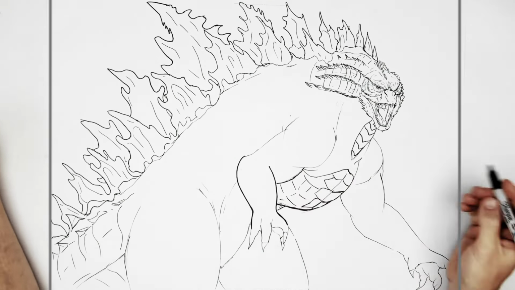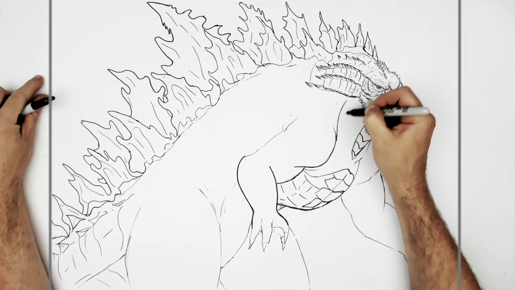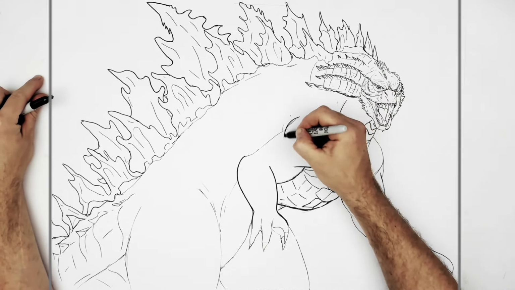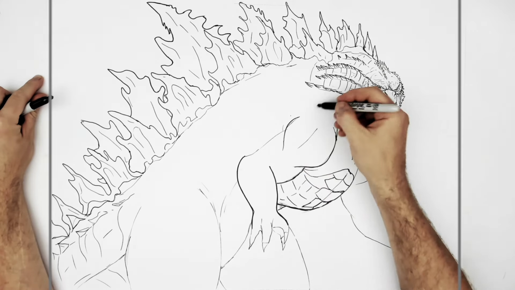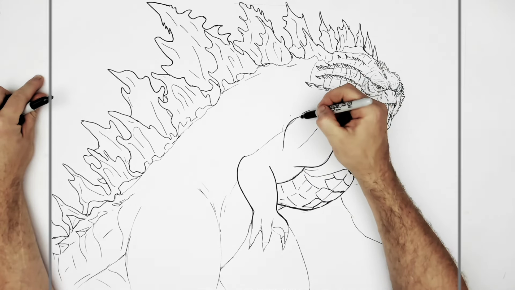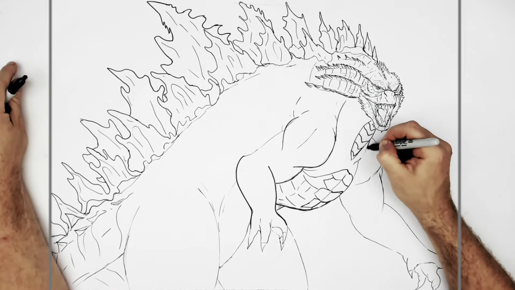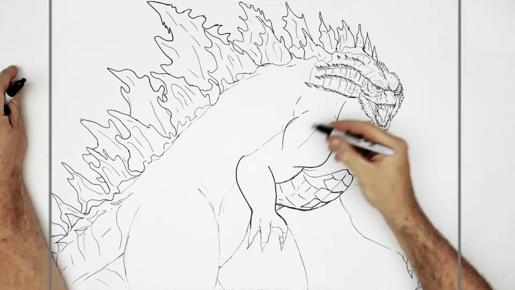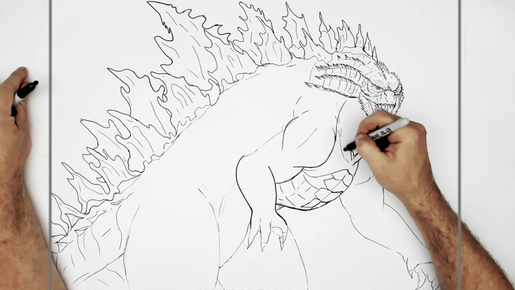We can just darken them up. Okay, front of his neck is definitely here then. And then there's all more neck wrinkles and stuff all here.